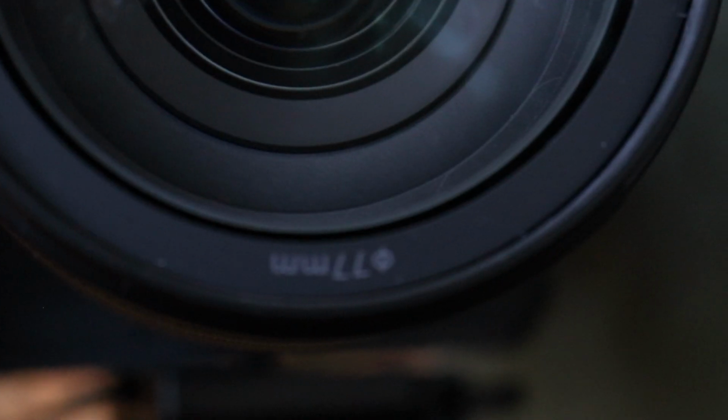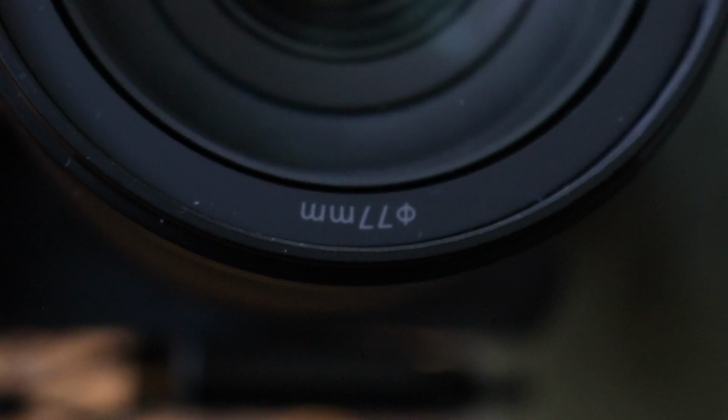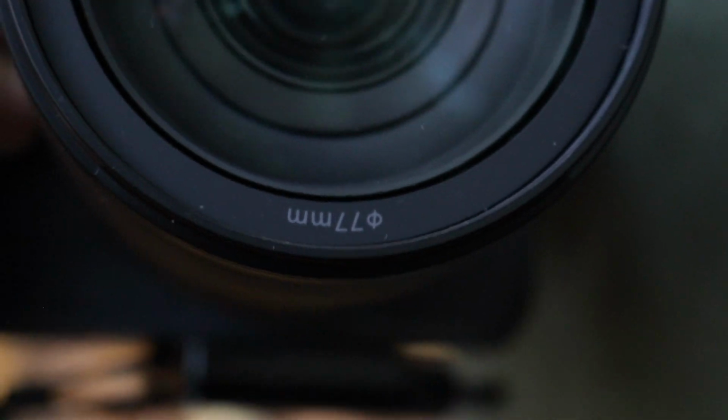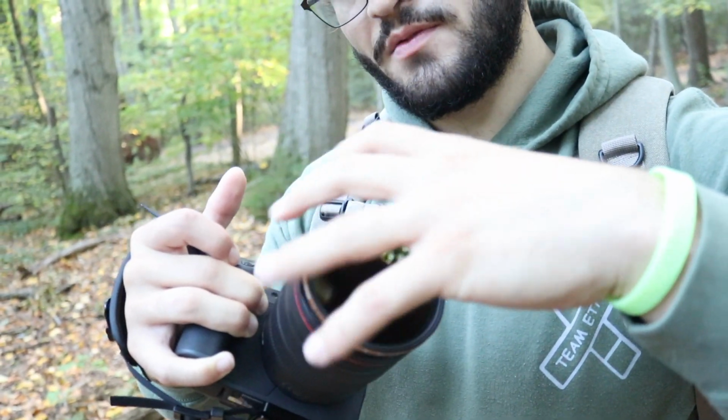Alright, so there are different size variable ND filters. The way you find out what size you need is the little number at the bottom of your lens. So I have a 77mm lens, so I need a 77mm ND filter. The 77 is the thread size of the filter, so you want to make sure you have the correct one so it slides on perfectly.